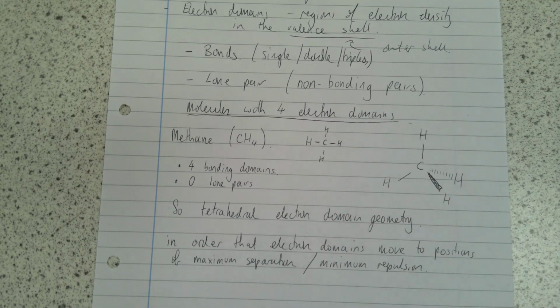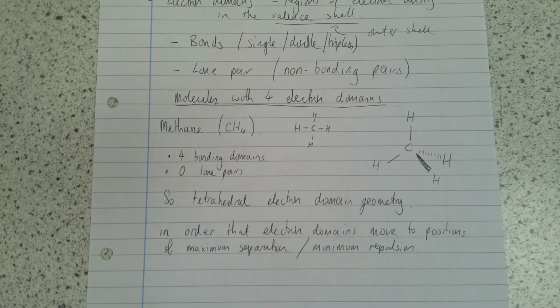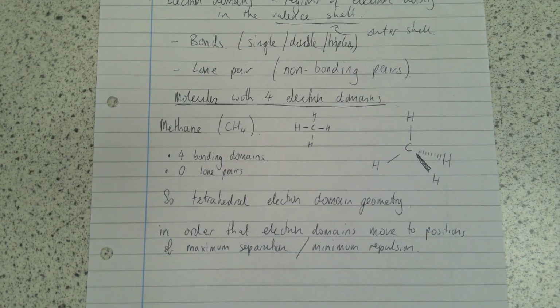Get that all down and then drop your pen. Then I'll explain it for a little bit and then we'll move on to a few other examples. I'm not quite finished with methane yet. Get all that down and drop your pens and we'll go from there.